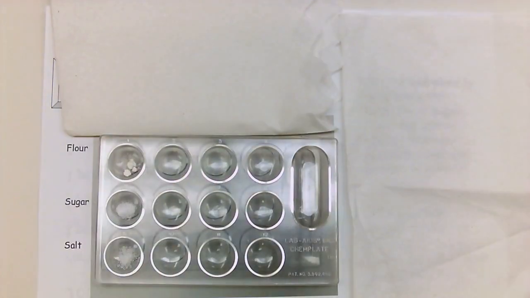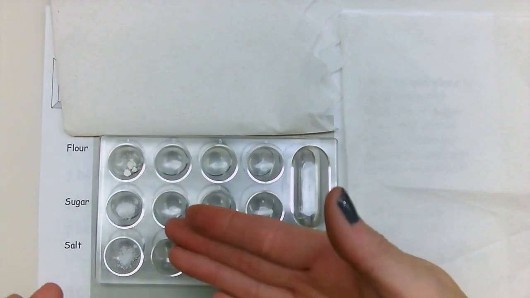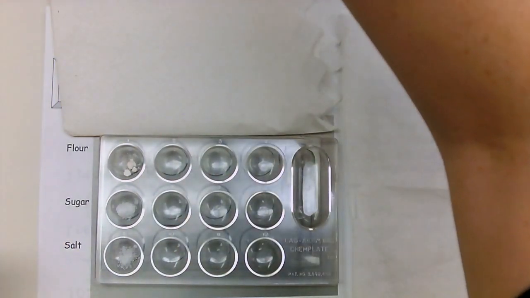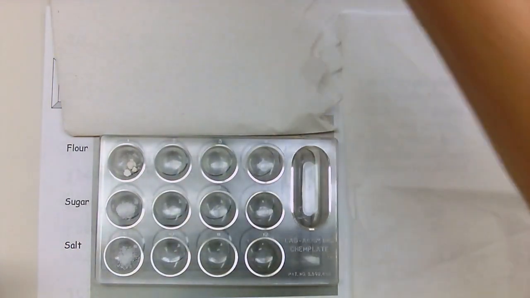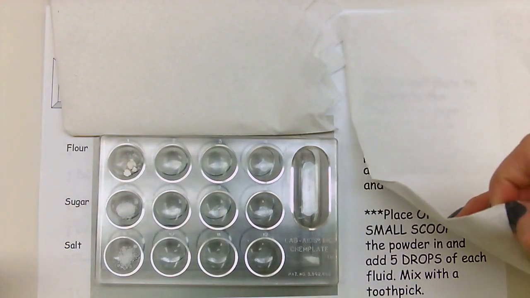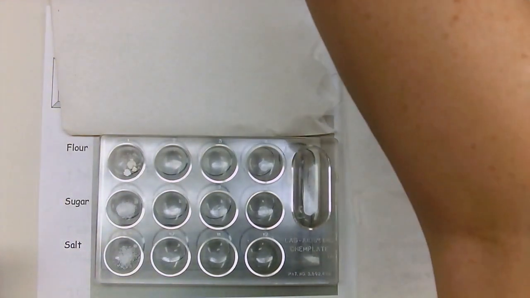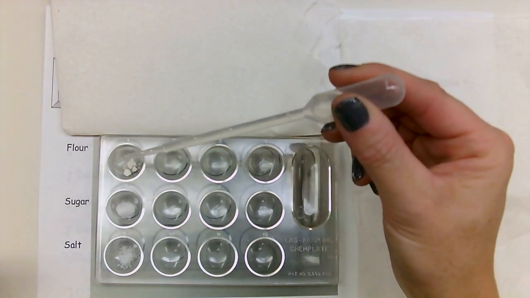So we have these 3 solid substances, and then we have our mineral oil, and I am going to put 5 drops into each one and then mix it with a toothpick.